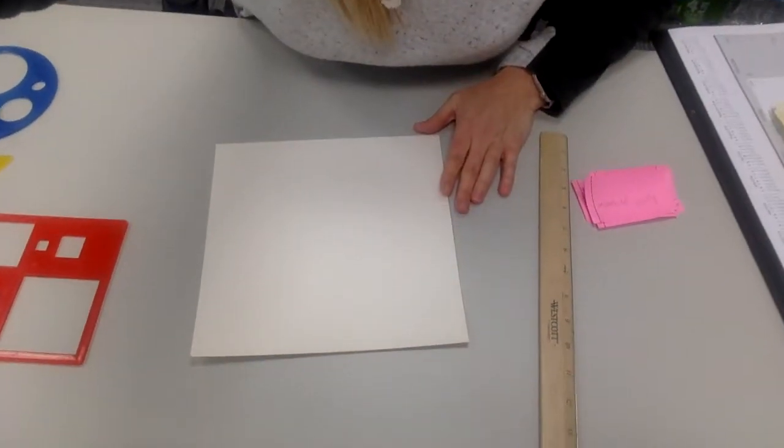Hi kids, this is Miss Carr, and we're going to do a video on vanishing point and one-point perspective. So we're going to learn how to draw a picture of a city, buildings from an aerial bird's eye view. Okay, so we're going to get started with a vanishing point.